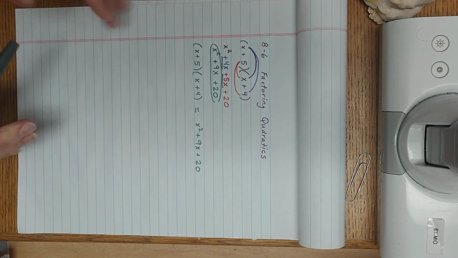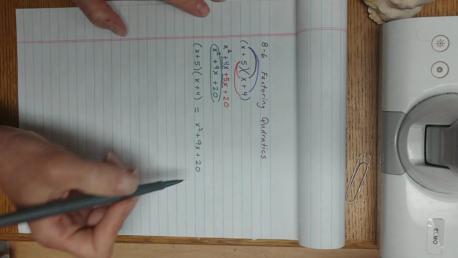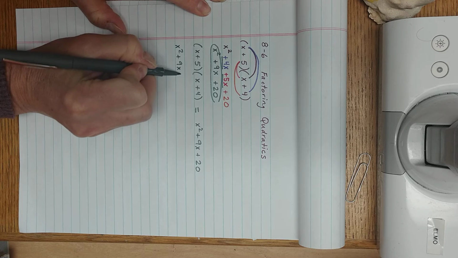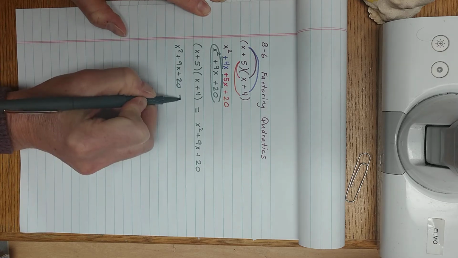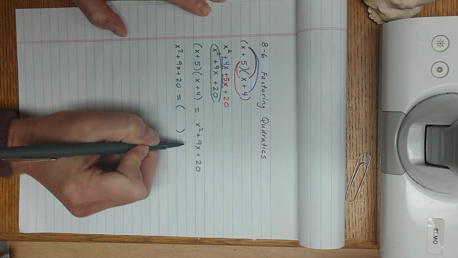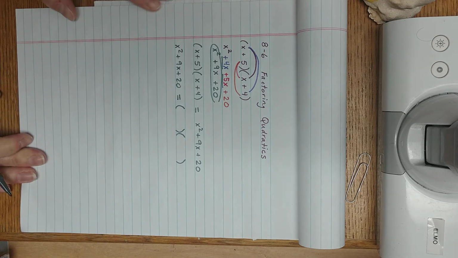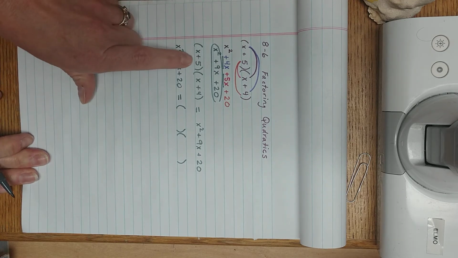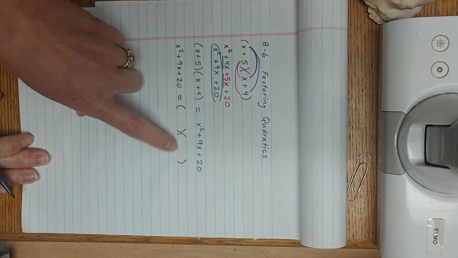So what we need to do now with factoring is, I'm going to say, all right, we have this quadratic, x squared plus 9x plus 20. Can we factor that into two binomials? All right, so we can. We already know what the answer is. It's going to be x plus 5 and x plus 4, and you can write those down.